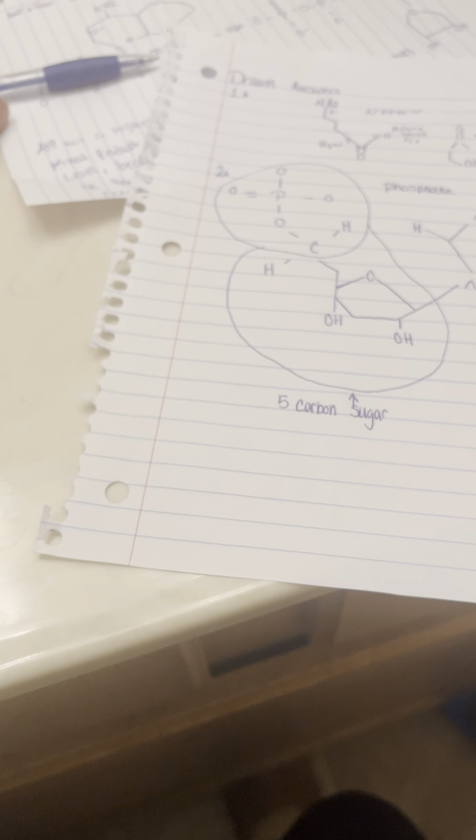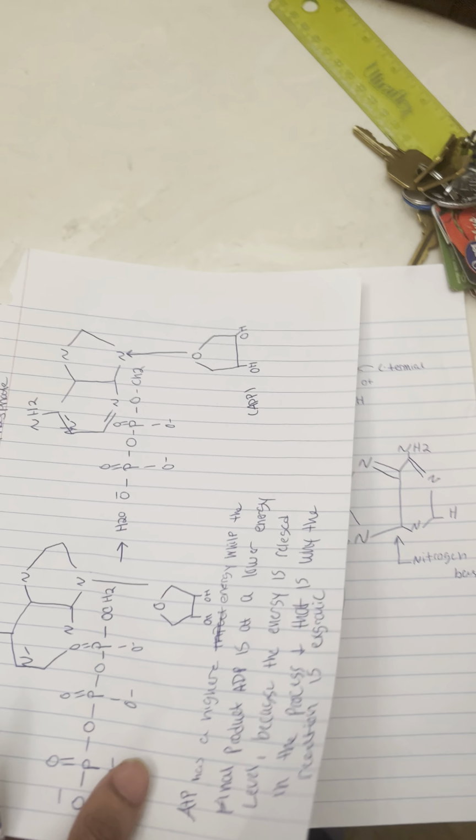Moving on to problem 3A. Catabolism is the process of breaking down large molecules into smaller ones, while anabolism is the process of building larger molecules from smaller ones.